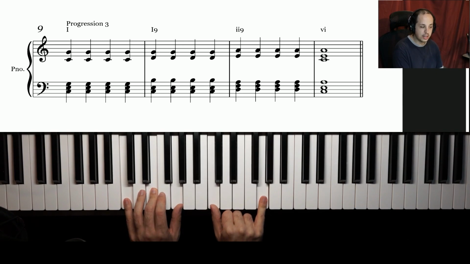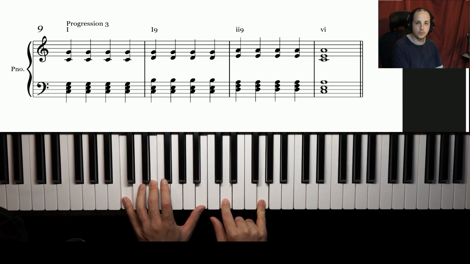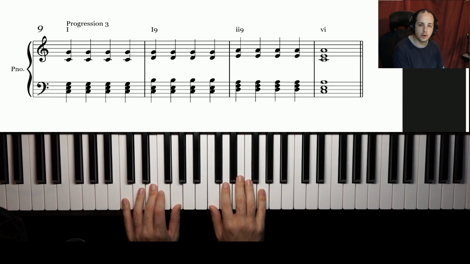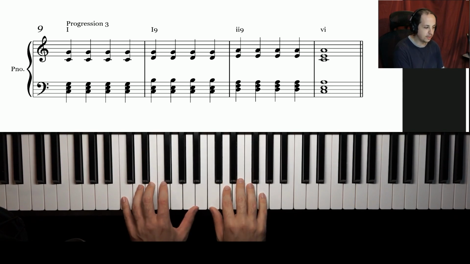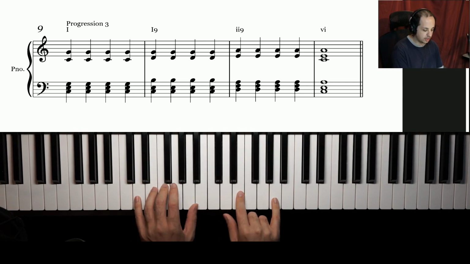So 1, and then we're going to go to a 1-9 with a major 7th in there, and it just has more of a dreamlike quality because we're talking more about extended chords now. So there's the 1-9. Here's the 2-9.